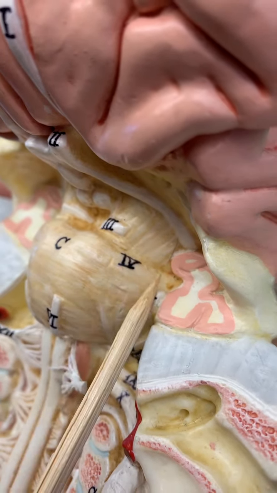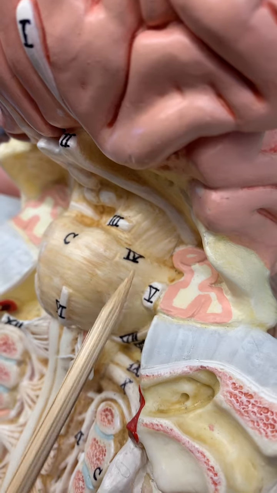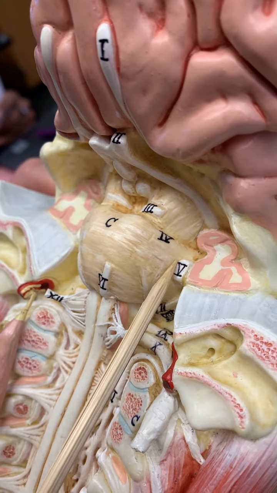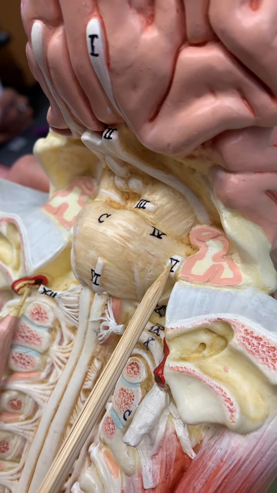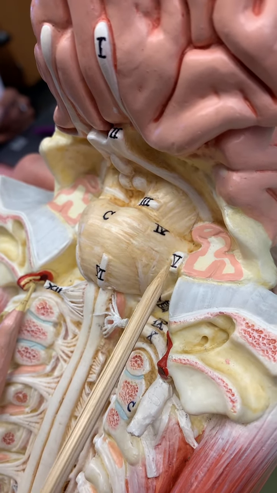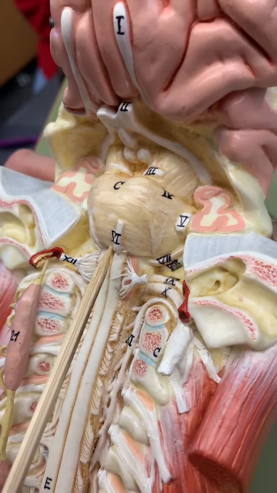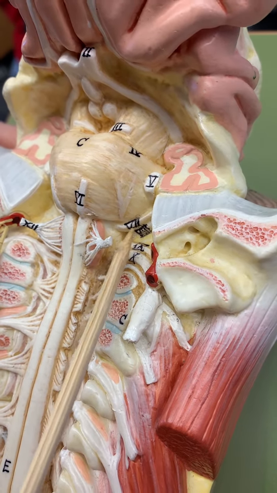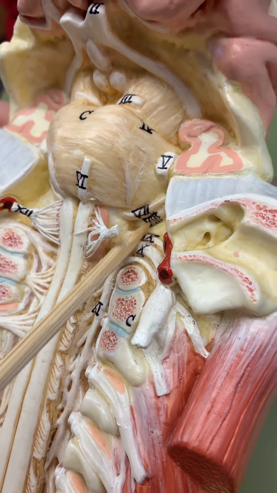It actually wraps around from the back, so we're not going to look at cranial nerve 4 on this one. Cranial nerve 5, trigeminal nerve, is this big one halfway down the pons. Going from medial to lateral, now you move back to medial. This is cranial nerve 6, abducens nerve. 7, facial nerve. 8, vestibulocochlear nerve.